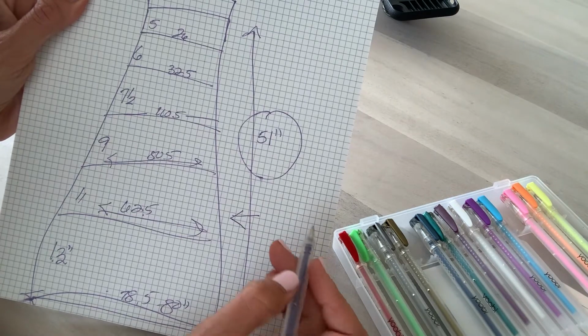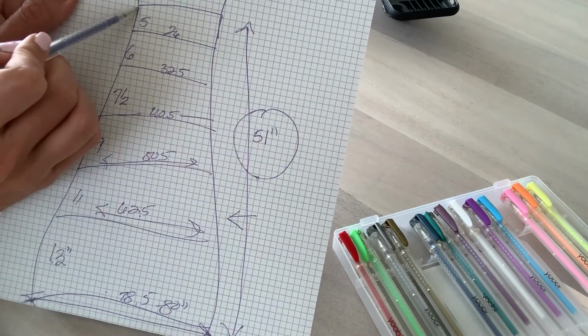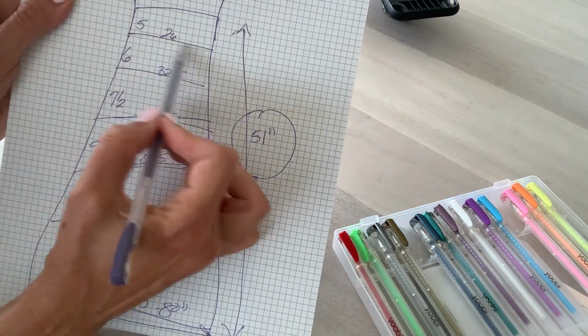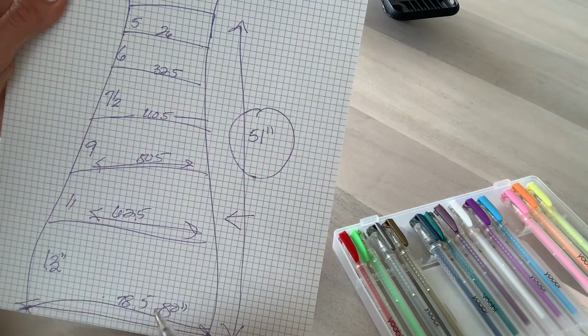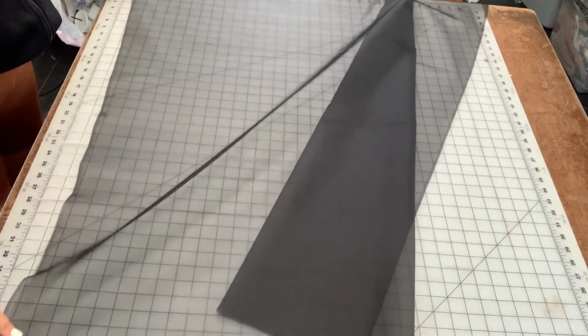So this is how I estimated my skirt, and because these are just rectangles, I just need to cut them out. I just need to measure, for example, 5 inches deep by 26 inches wide for that pattern piece. And then I take fabric.